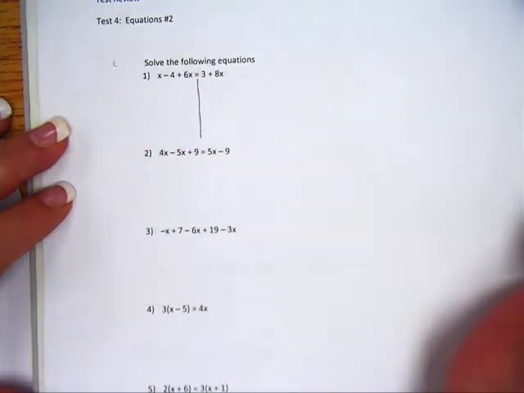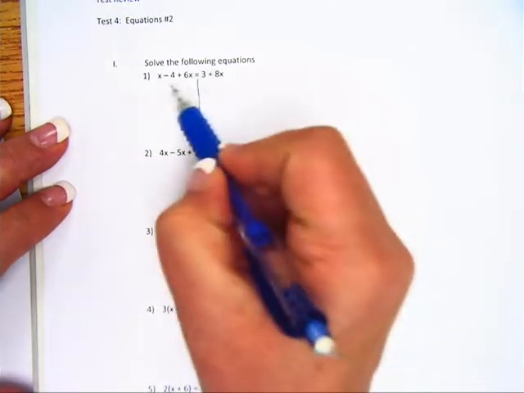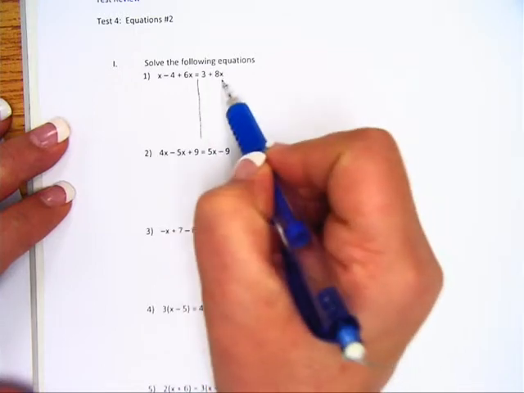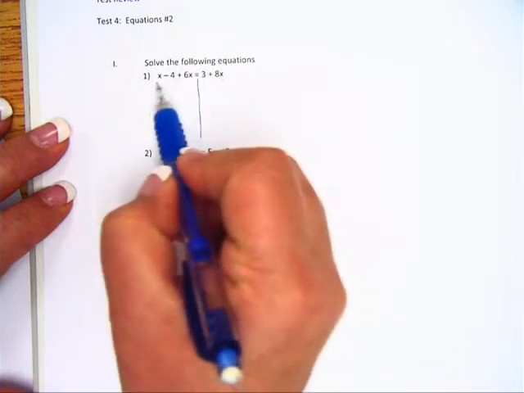Okay, when you have multi-step equations, the very first thing you have to make sure happens before you can start moving around your big rock, little rock like we've talked about is make sure you only have two terms on each side. This side's ready to go. It has a 3 and it has an 8x. It has the two terms it needs. This side is not ready to go.